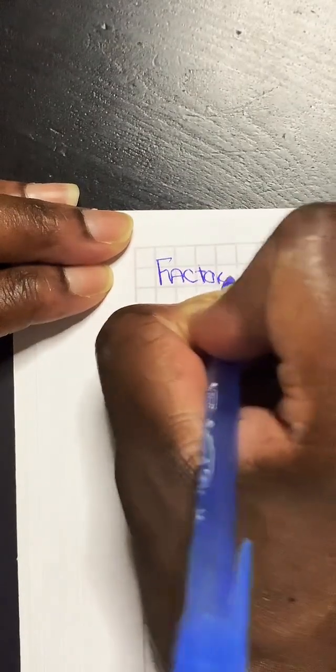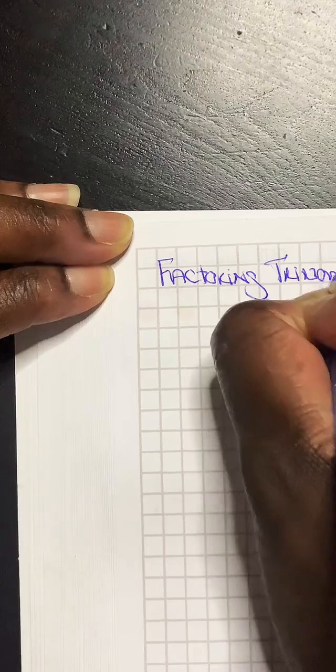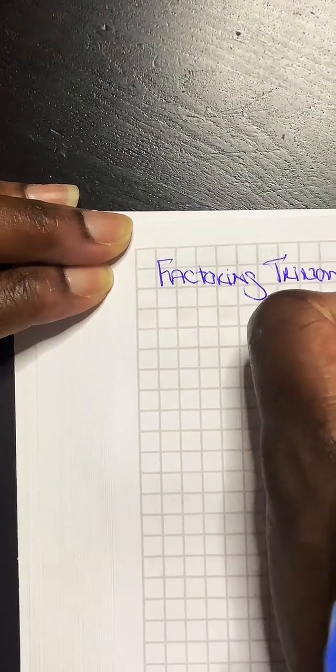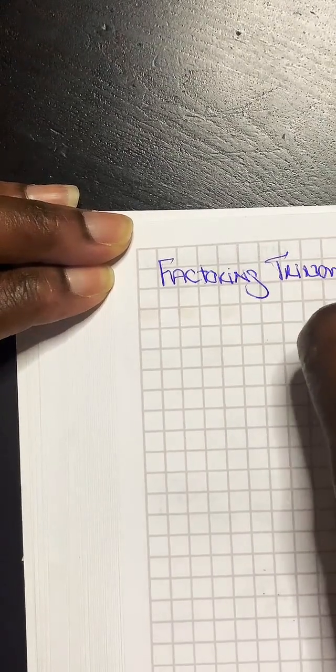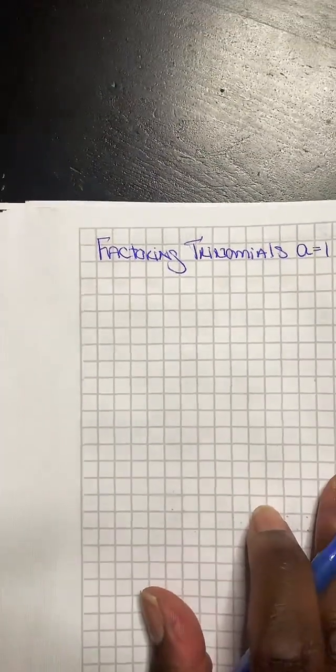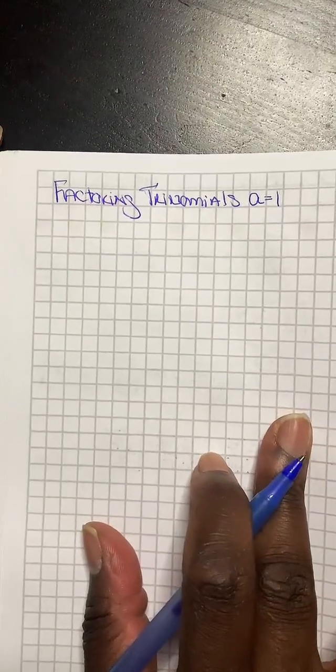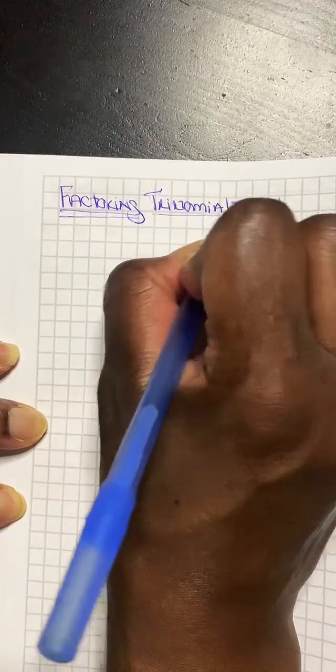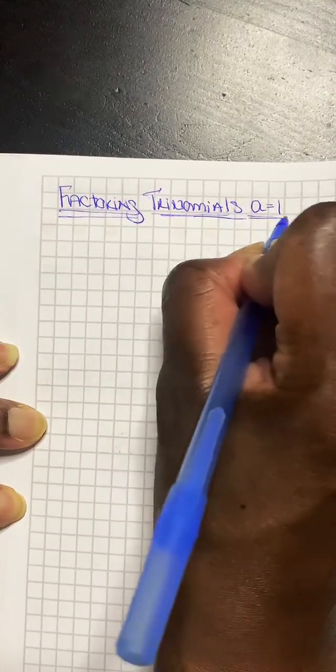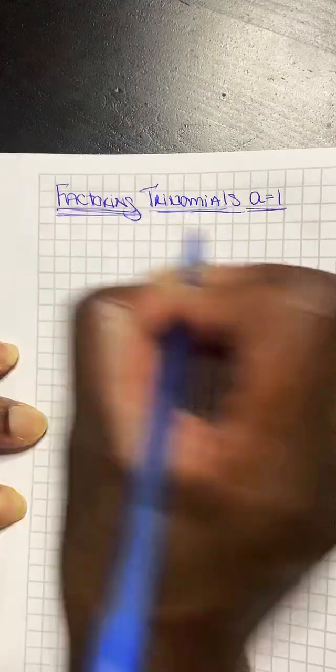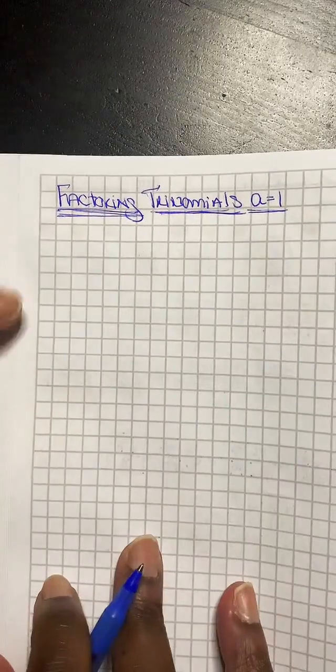So let's say factoring trinomials. Right now, I'm going to work on when your leading coefficient is equal to 1. So let me unzoom so you can see everything. So we're going to be factoring trinomials when your leading coefficient is equal to 1. All right. So this is what I mean.